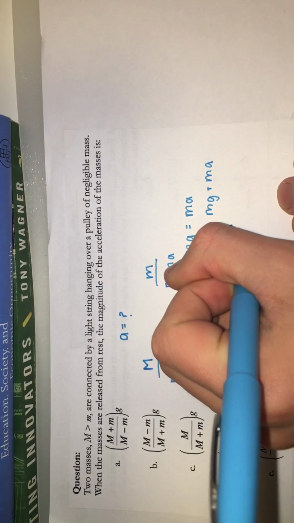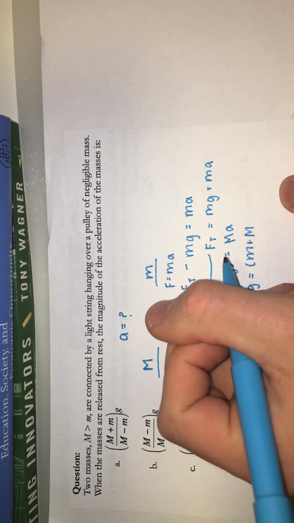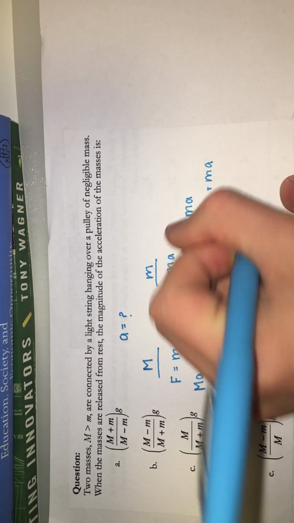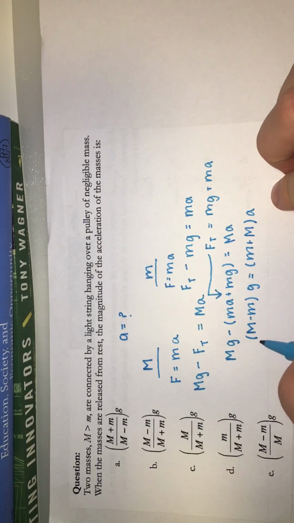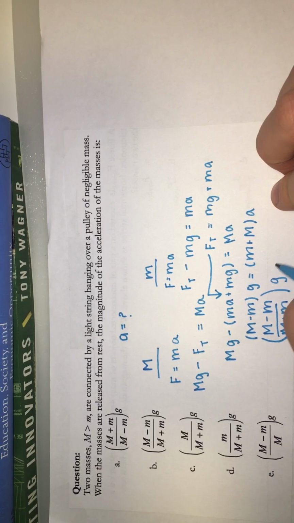We're solving for acceleration and gravity because we're trying to solve for a, right? So I'm going to divide, and I get big M minus little m over big M plus little m, multiplied by g, is equal to our acceleration.